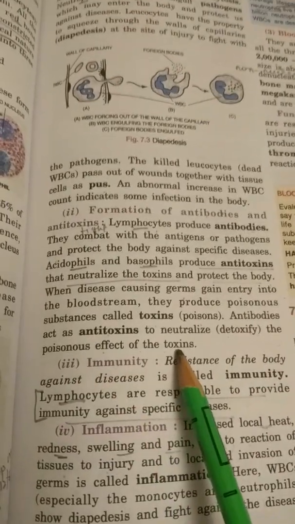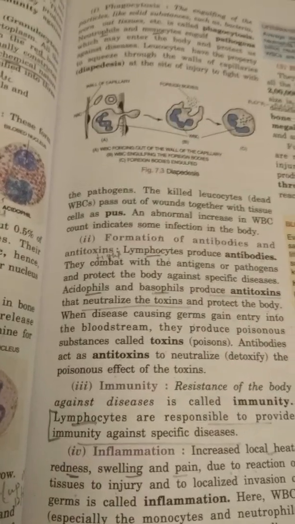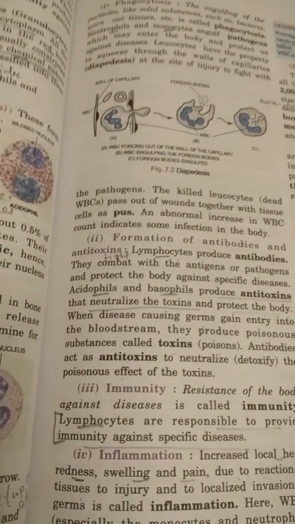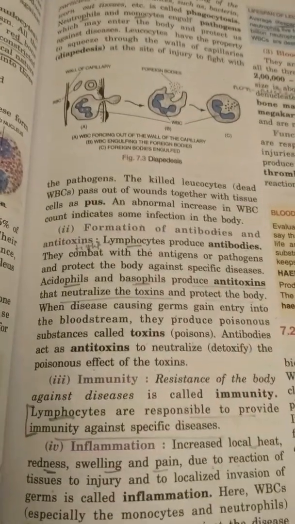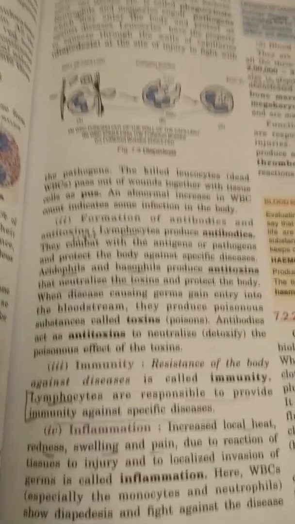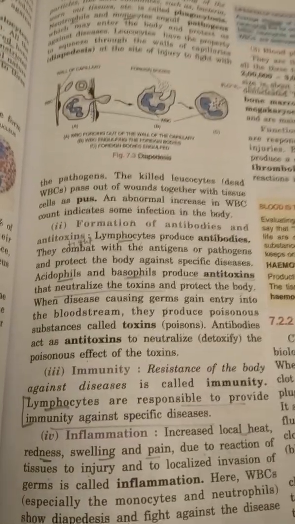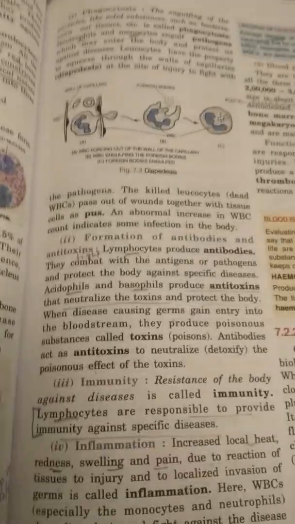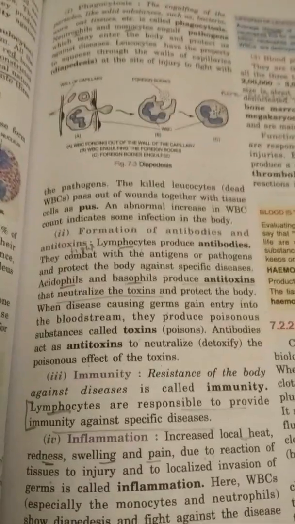So in some cases, the leukocytes, acidophils and basophils directly produce the antitoxins to detoxify the toxins. But in other cases, the antibodies will fight with the germs, with the pathogens, to kill them and protect the body against infection.